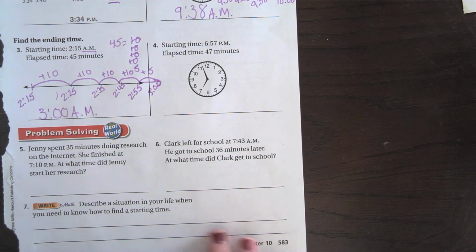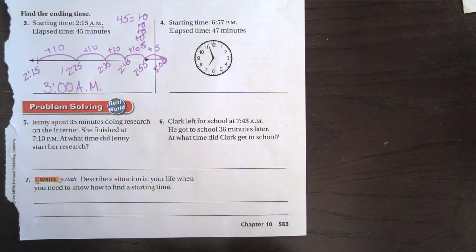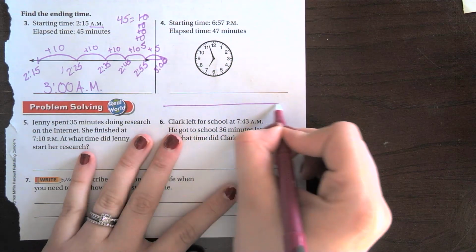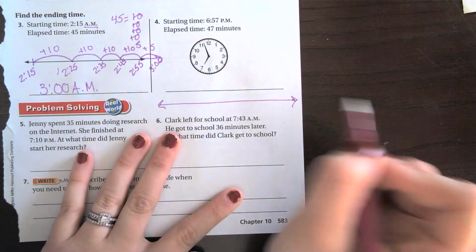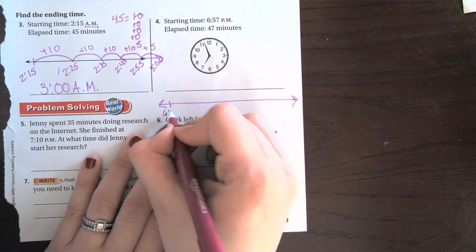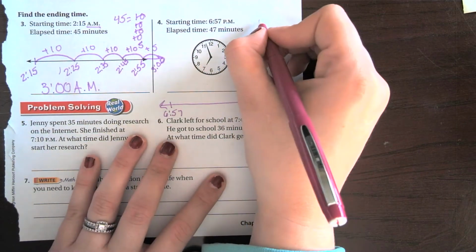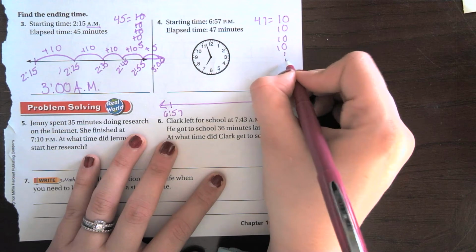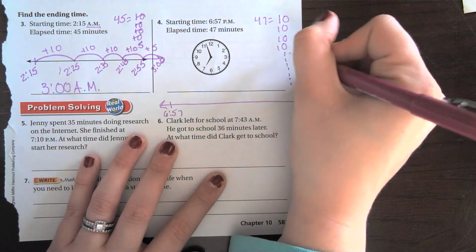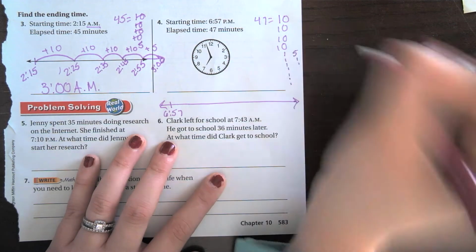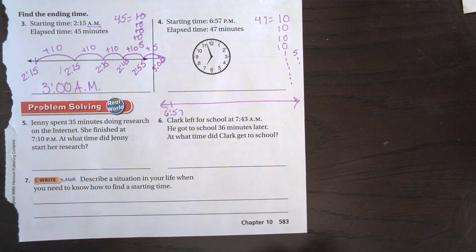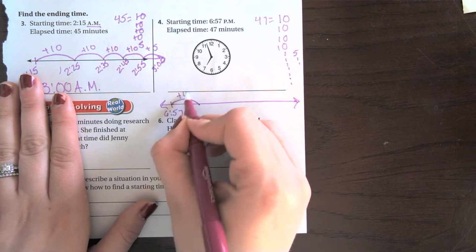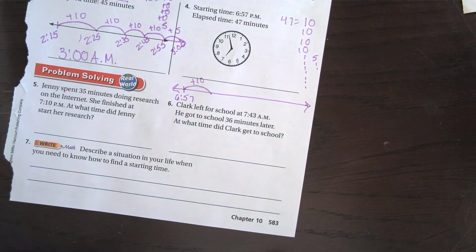All right. Starting time, 6:57 and 47 minutes went past. I'm going to do a number line instead of using that clock. So my start time is 6:57. And I know that 47 minutes went by. 47 is really 4 tens and 7 ones. I could also say 4 tens, a 5, and 2 ones. So I'm going to start with my tens. 6:57 plus a 10. Plus 10 more minutes would take me to the next hour.